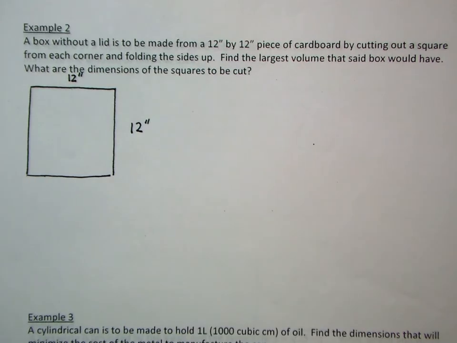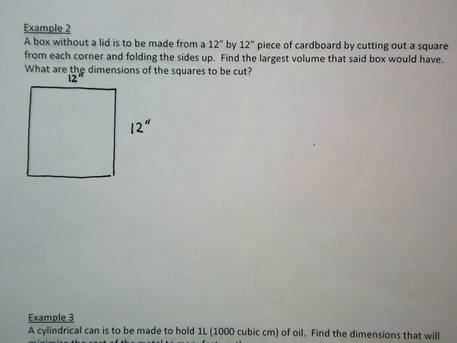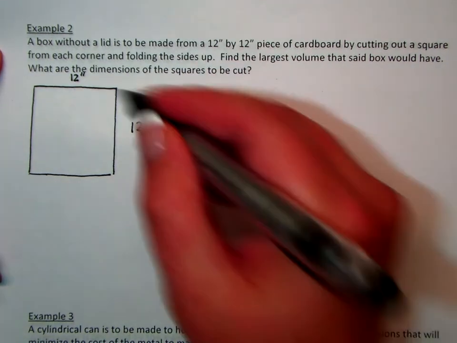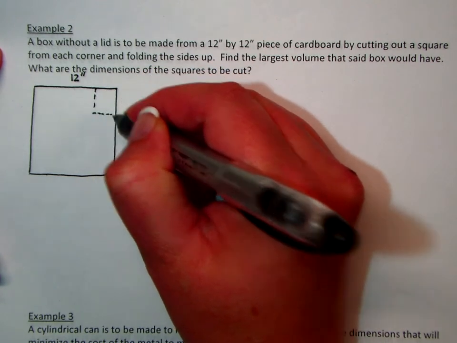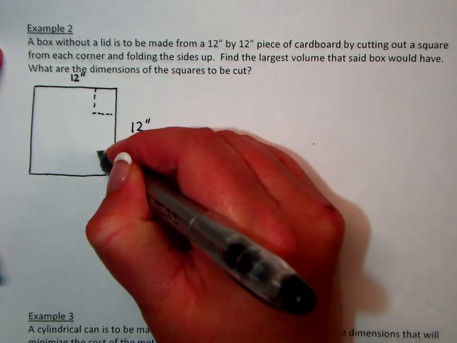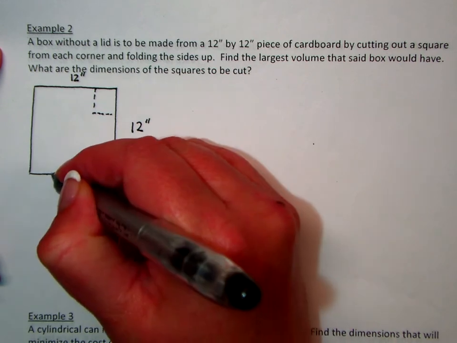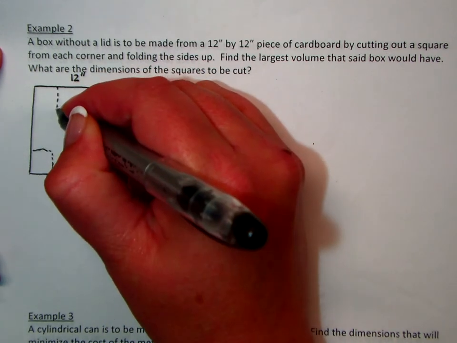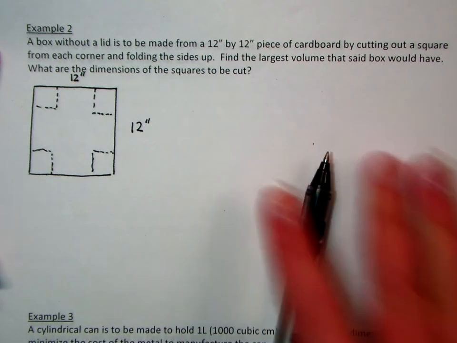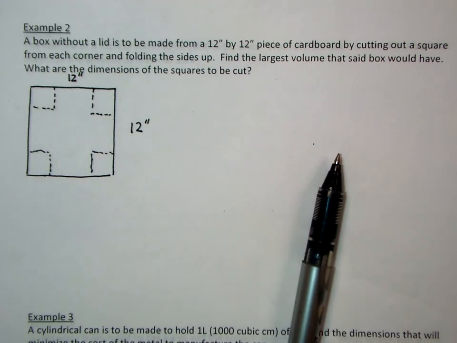And we're going to cut a square out from each corner. So I'm going to cut a square out by showing a set of dotted lines here. This is gone. This is gone. This is gone. And this is gone. Let me go see if I can get my box.